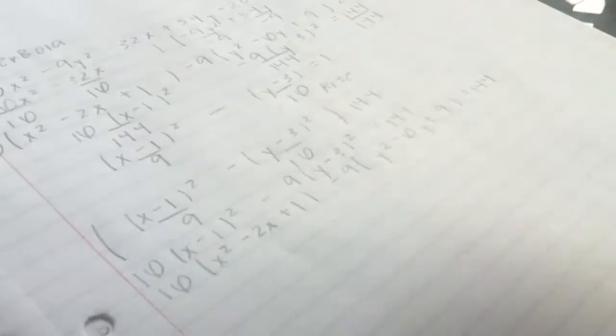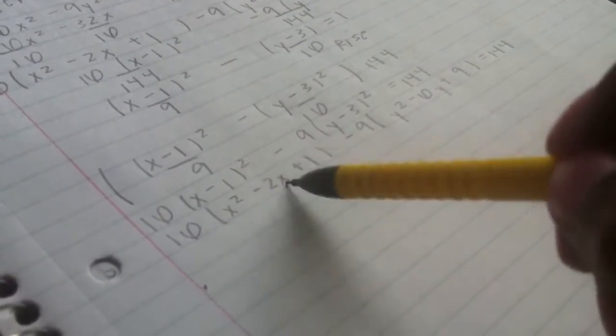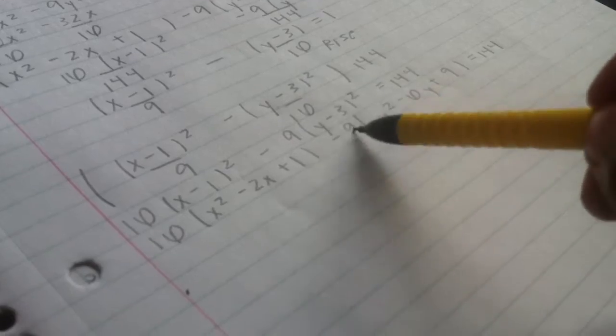Okay, so now we're just going to distribute the 16 and the -9. And we got 16 x squared minus 32x plus 16 minus 9y squared plus 54y minus 81 equals 144.